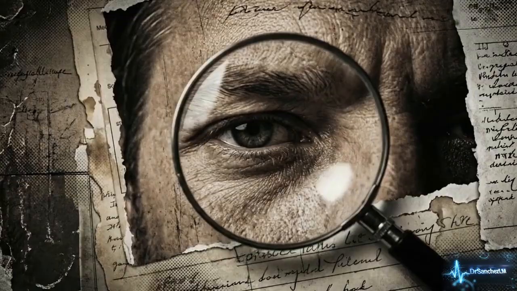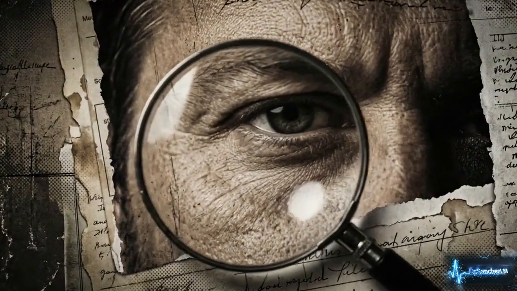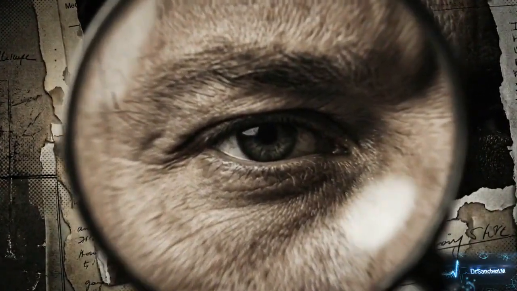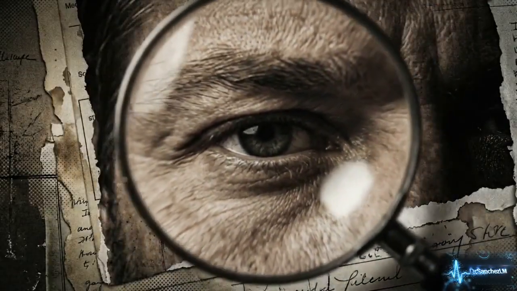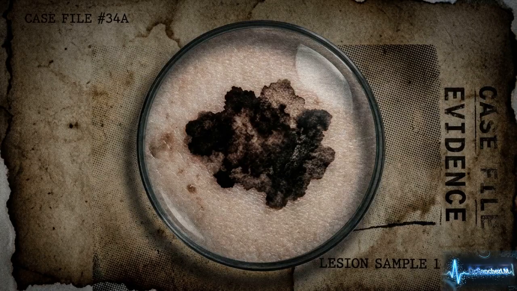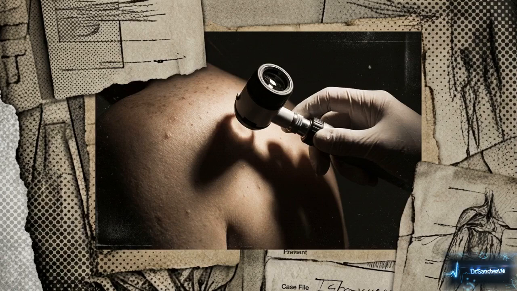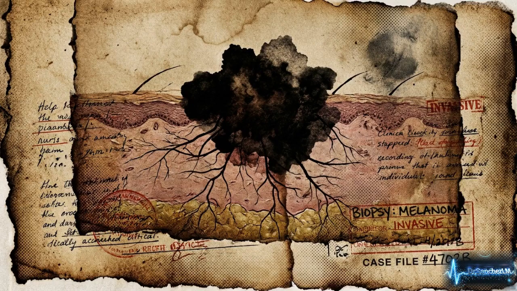Inside a quiet examination room, a doctor leans in, adjusting a glass lens over a jagged, dark blemish on a patient's arm. The physician hesitates, weighing the microscopic variations in color and shape. Right now, millions of people around the world are waiting in rooms exactly like this one. They rely on these highly subjective visual assessments to tell them if they are healthy or if a deadly cluster of cells has begun to spread.